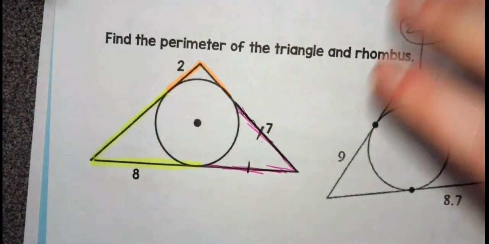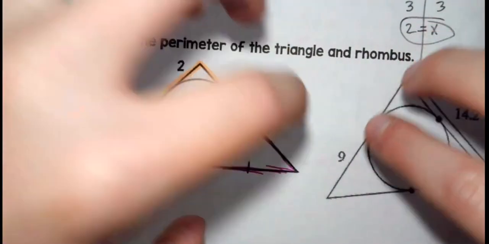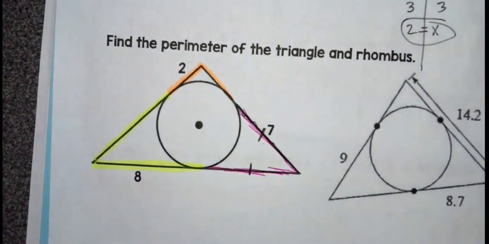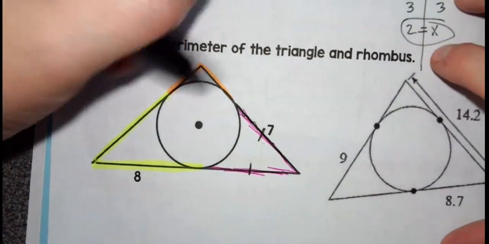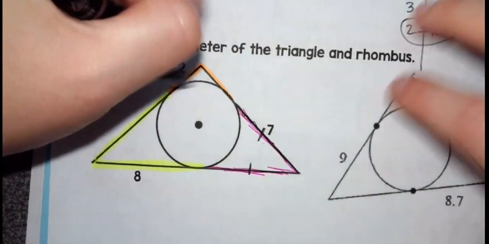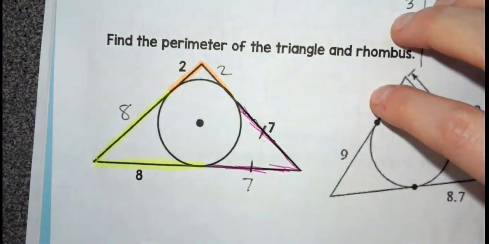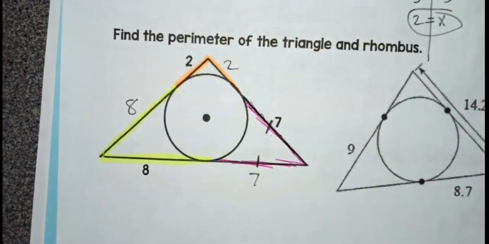So that also works with the perimeter if you have a shape. So the circle is inscribed within this triangle. But all of these are tangent lines. So this is 2, that's 2. This is 8, this is 7. They match each other. Okay, where do people mess up typically?